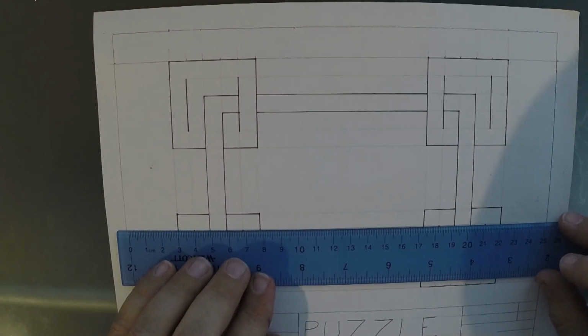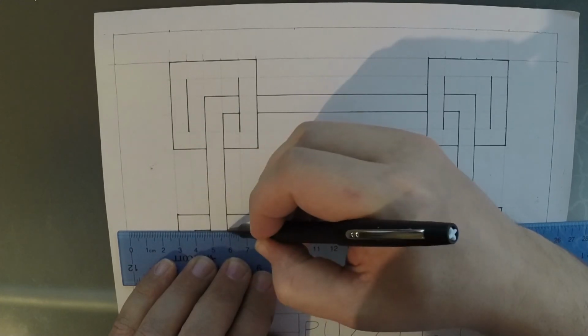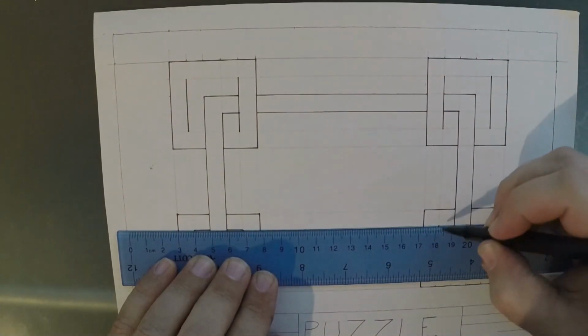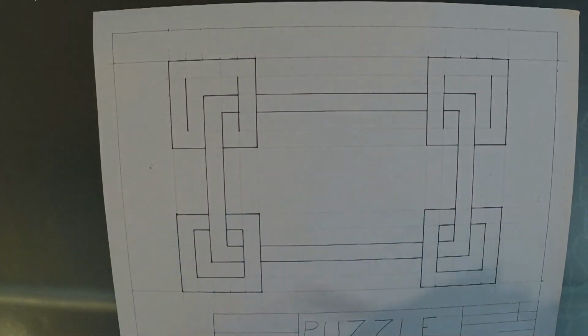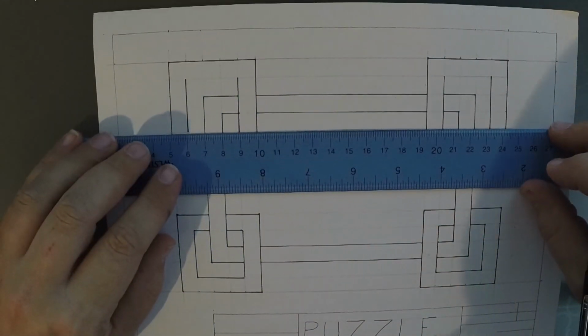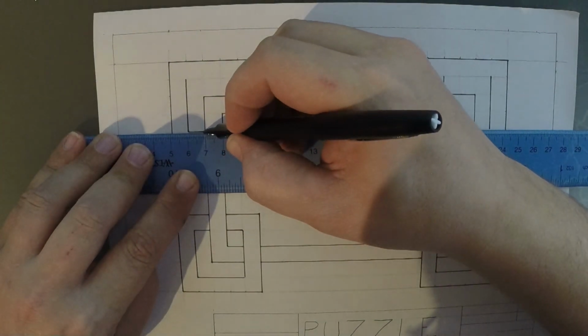One more line. Remembering to break this line up, not to run it all the way across. And you'll see that the bottom is done. Just a couple lines left at the top.